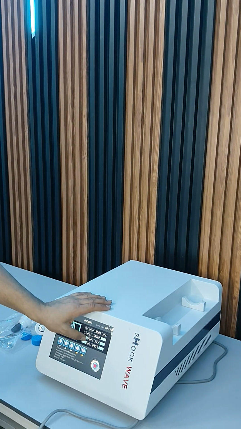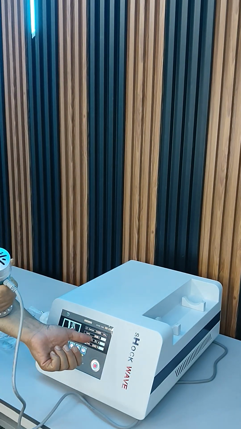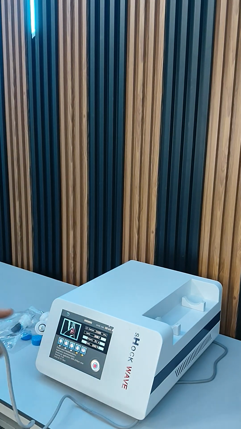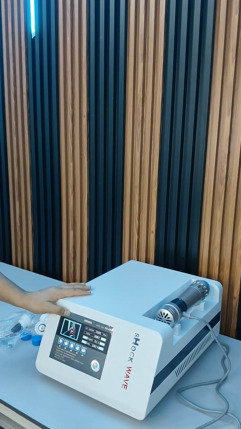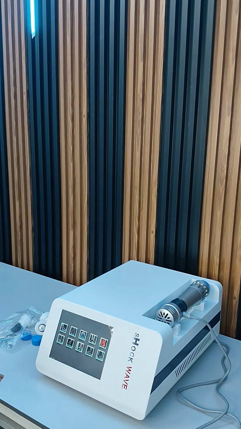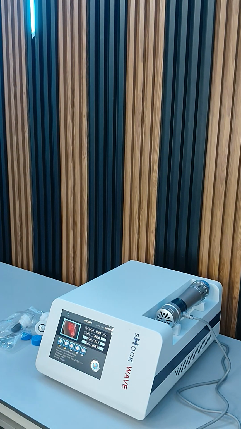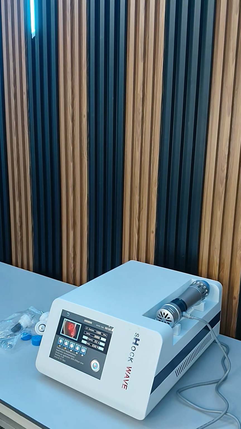But if I select the minimum frequency, like 1, I am getting shots slower and slower. You can see one by one it is increasing. So this was the demo of the device. I switched it off, and you can use 8 programs of physiotherapy and 1 for ED. For ED I have already shown the limit is 5 to 30 millijoule, because 30 millijoule for ED is quite enough, quite good.